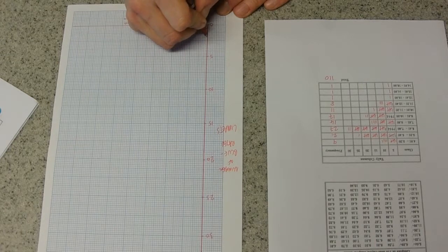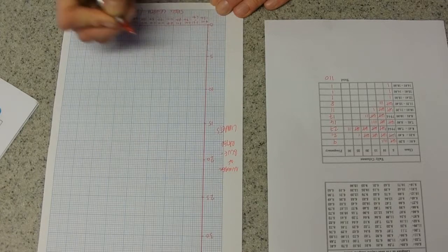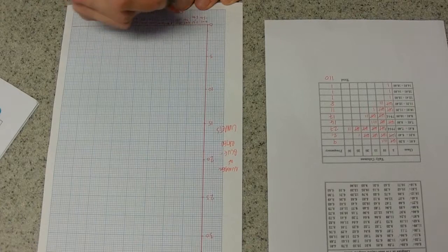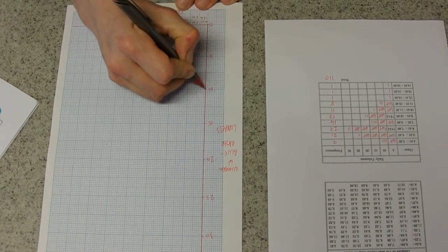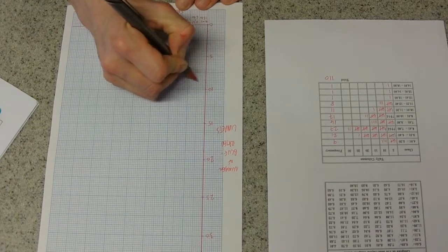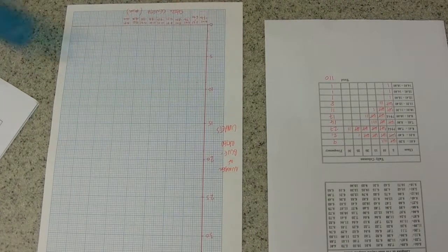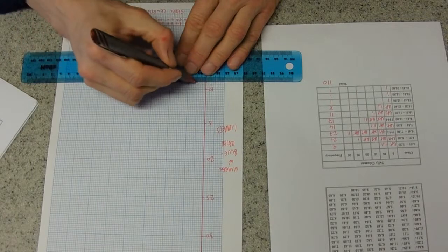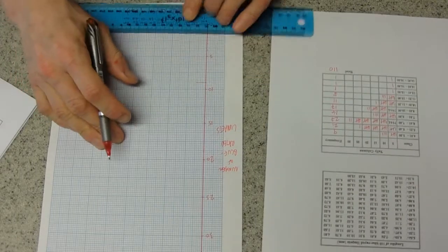We're dividing up a bit like that. So 9 would be 4 squares off the 10. So our first bar will be there.